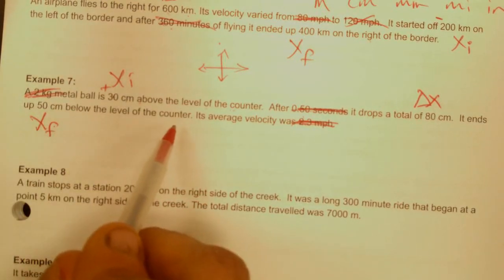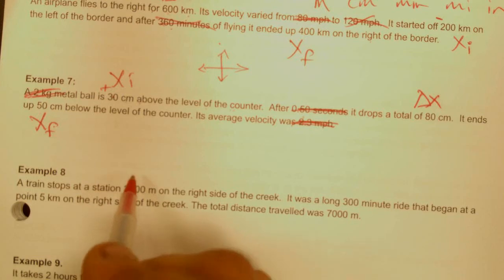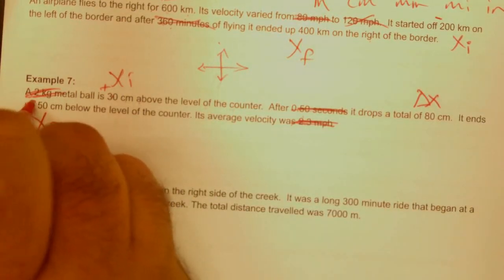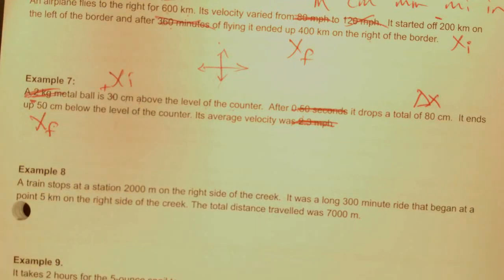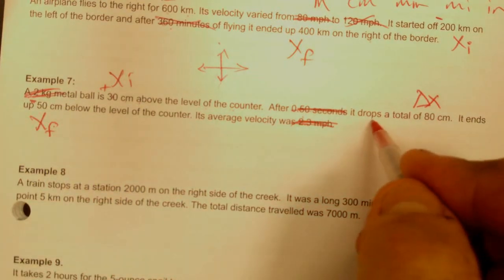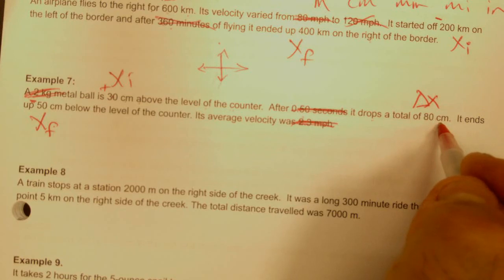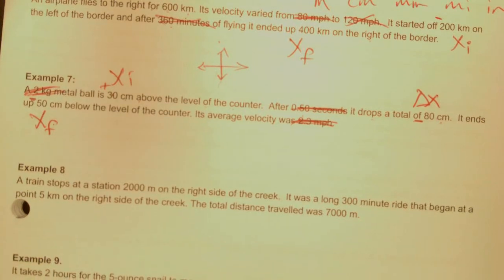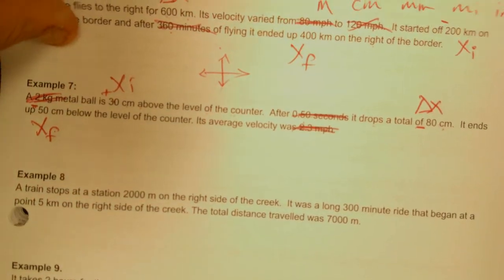Below the level of the counter is below the origin, and so this is going to be down on this side. That's the negative side. I'm going to put a little minus sign there. It's dropping 80 centimeters, so the movement is downwards. That's going to be a negative displacement. Number 8, 9, and 10.